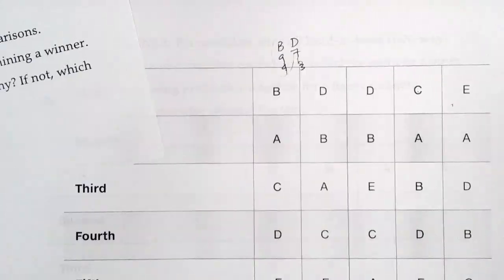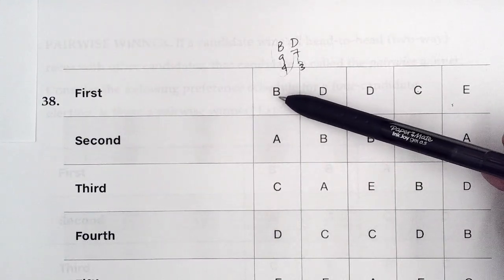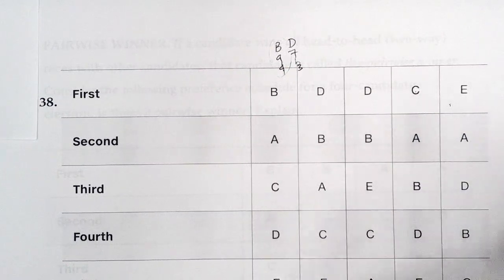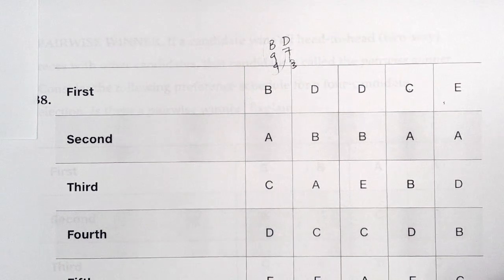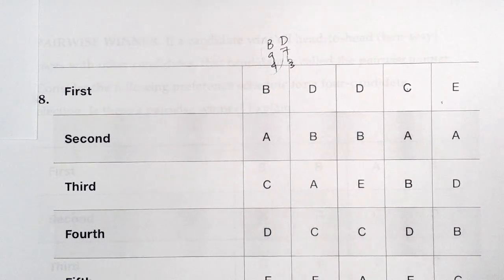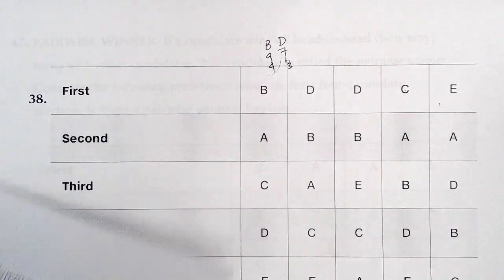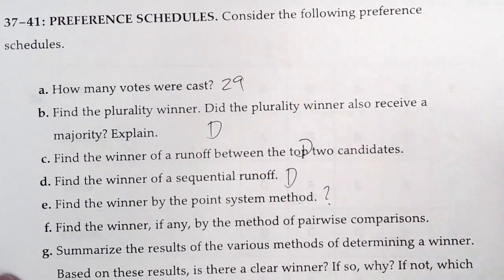Point system. That takes a while. I'd have to do 5 times 9 plus 4 times 7 plus 4 times 6 plus 3 times 4 plus 3 times 2 for B's, and I go through and do them all. So I'm not going to take the time. I think you can do those.